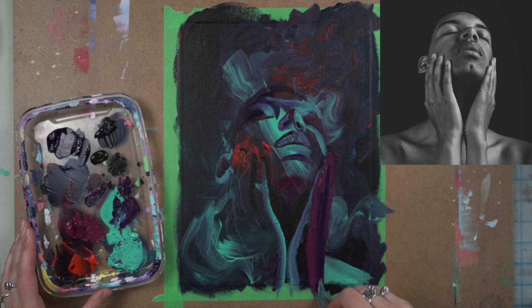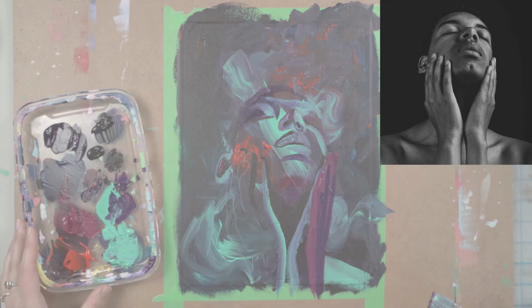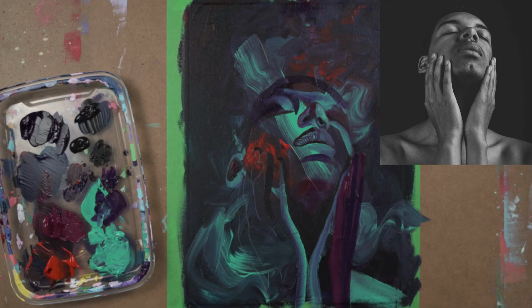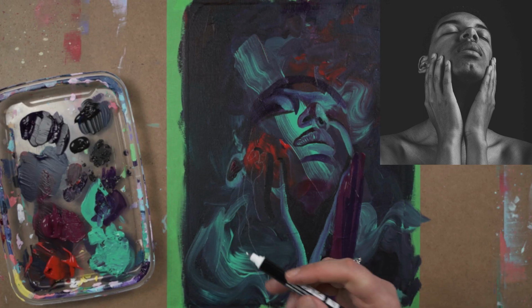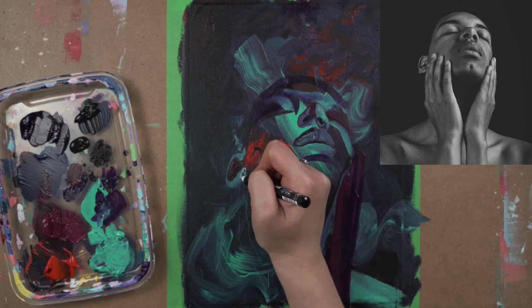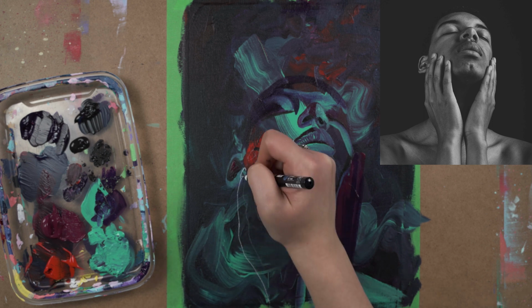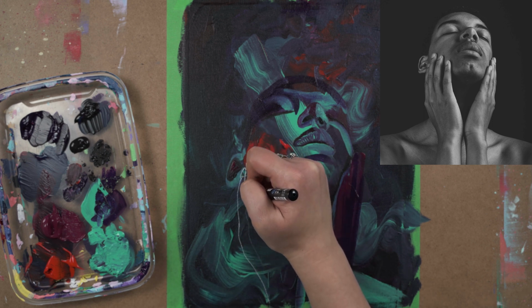So I'm just going to go in a little bit more with the purple here just to create a little bit more dimension, but overall I'm going to leave it pretty elusive. Now I'm going to go in with this paint marker here and draw out the hand on the other side and do a couple details on the face.